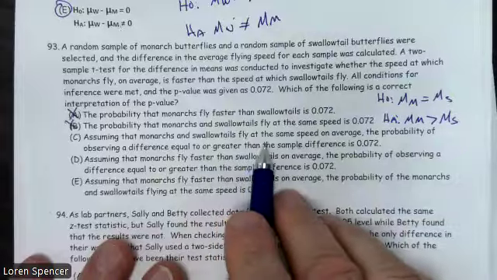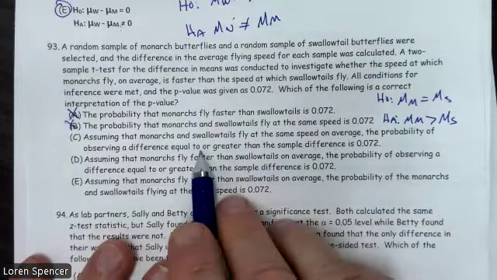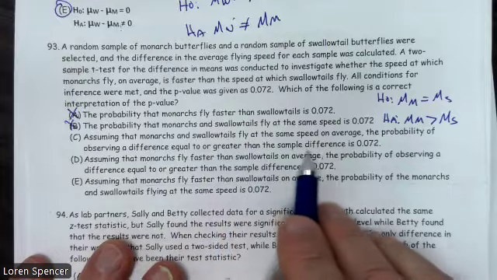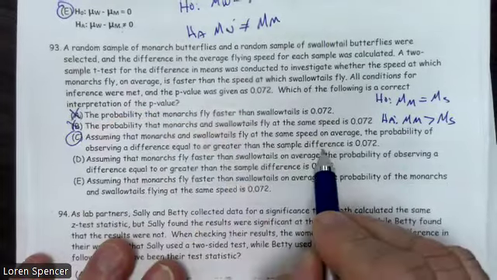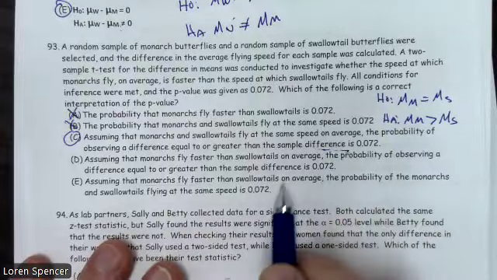Assuming the monarchs fly at the same speed, on average, the probability of observing a difference equal to or greater than this, that's it. As extreme or more extreme, greater than or more. All right.